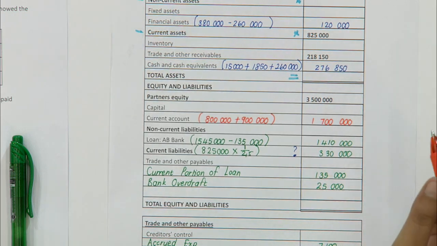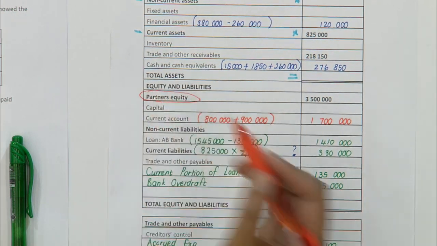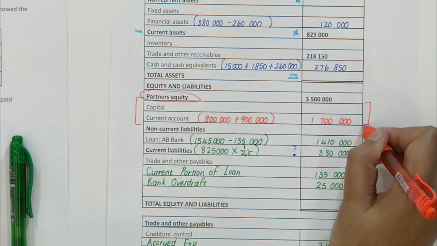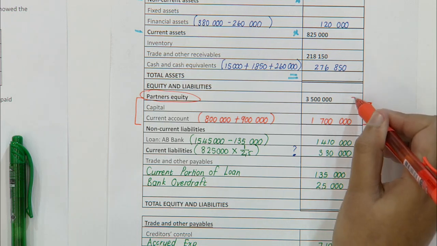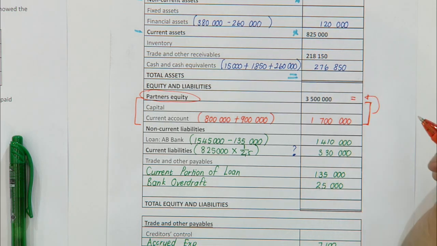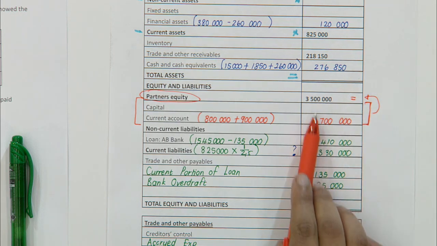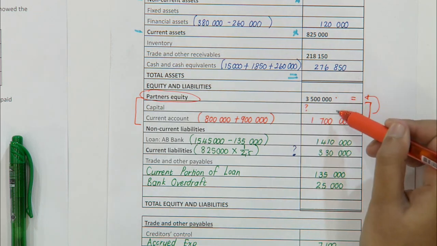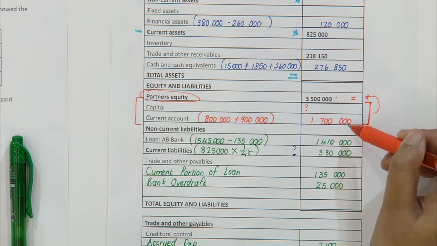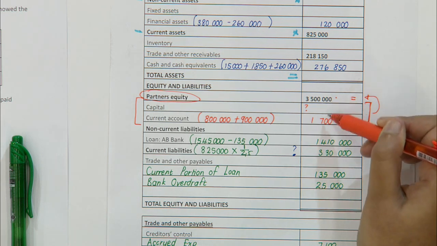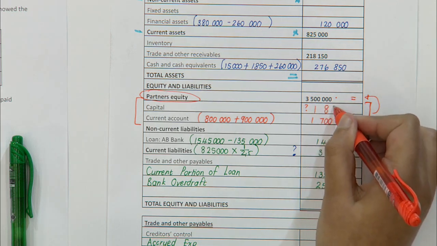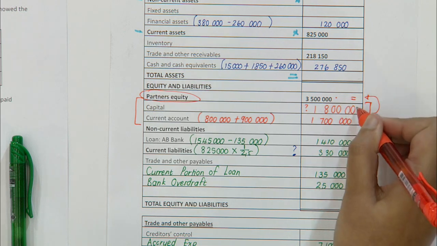So with regards to our partner's equity, it is broken into capital and current account. So these two amounts over here give us 3.5 million Rand. How do I get to that? Obviously there's only one figure that's unknown. 3.5 million less something gave me 1.7 million, right? So you could just subtract the two amounts from each other and you will get to a missing figure of 1.8 million. Okay.